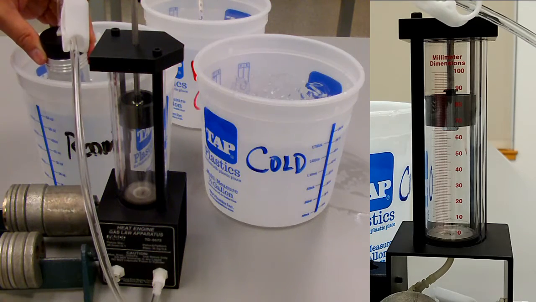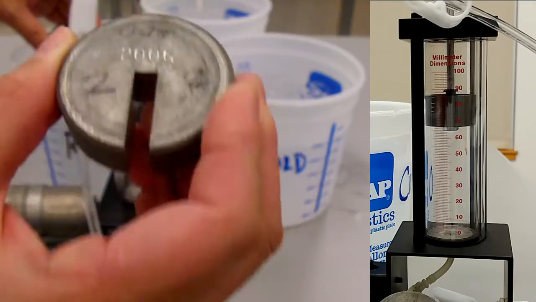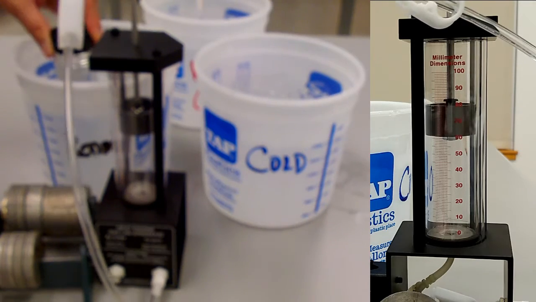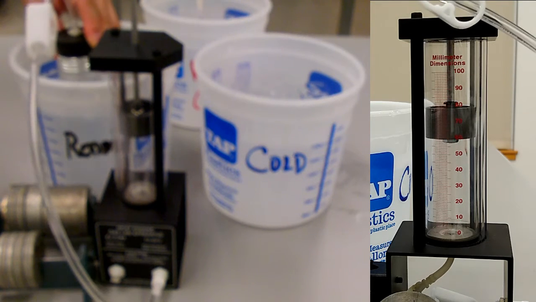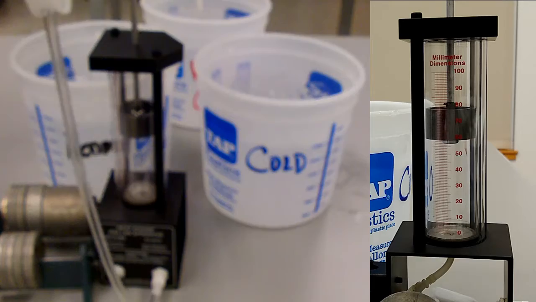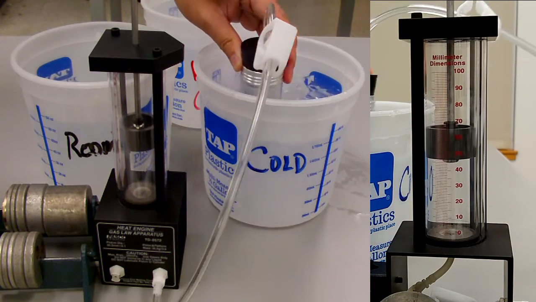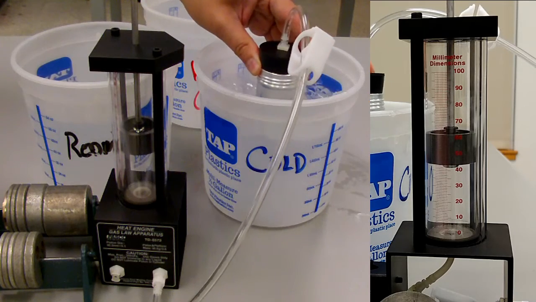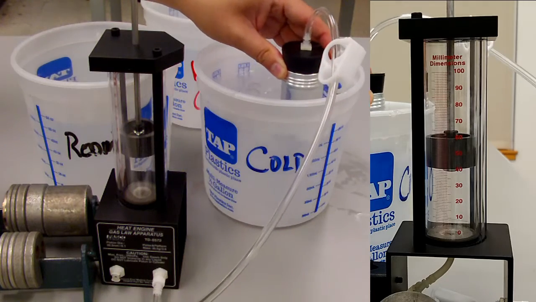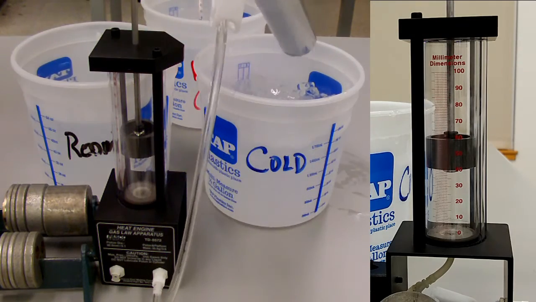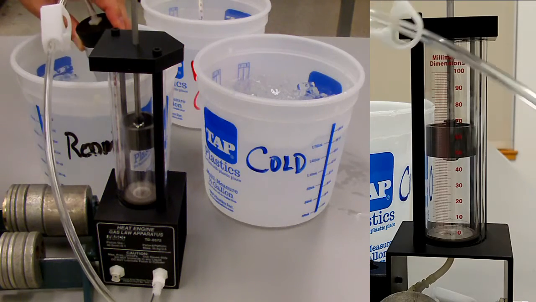An additional 200 gram mass for a total of 400 grams on the piston, providing additional pressure above atmospheric pressure and the pressure due to the weight of the piston itself. Isobaric contraction. And now isobaric expansion.